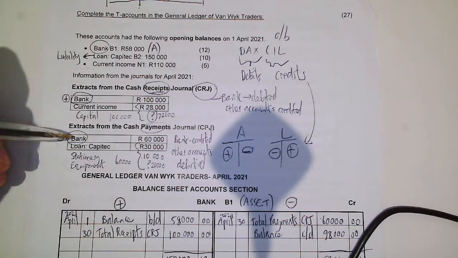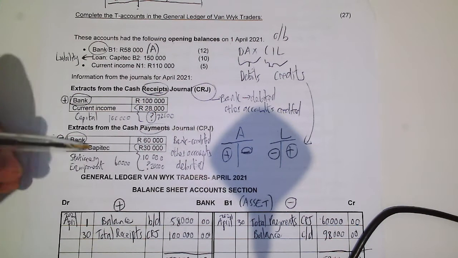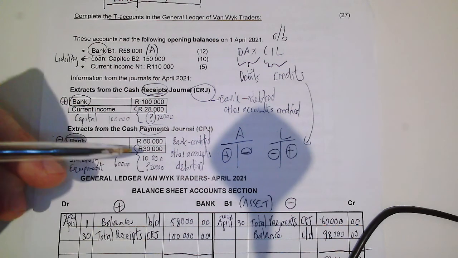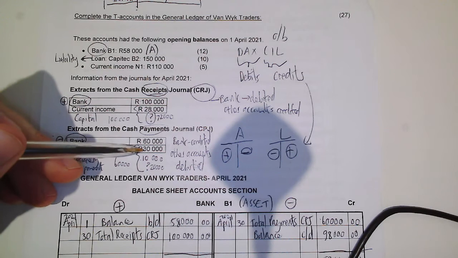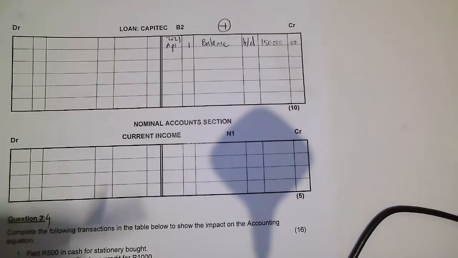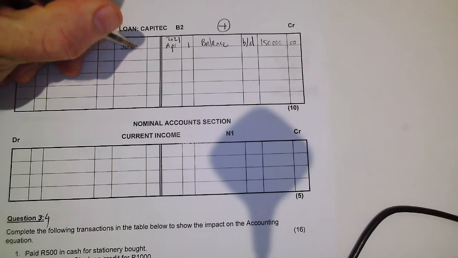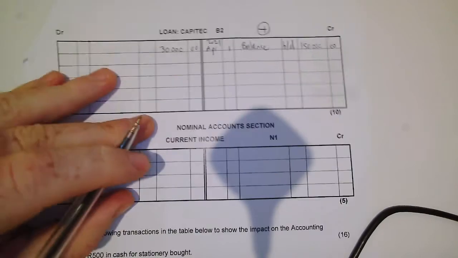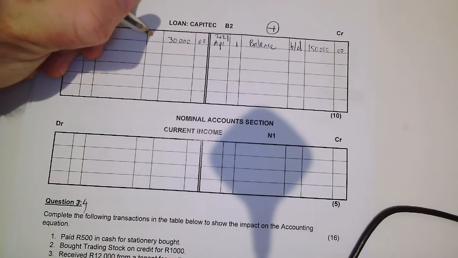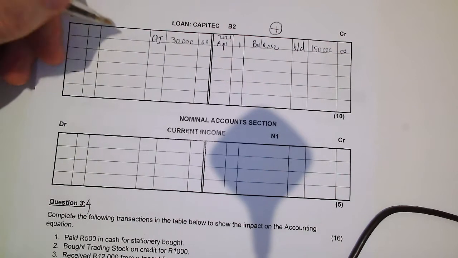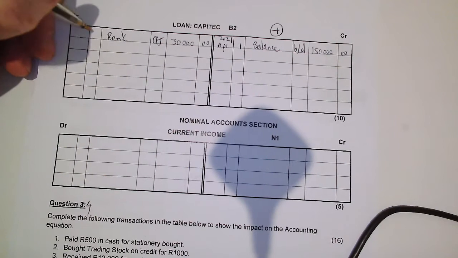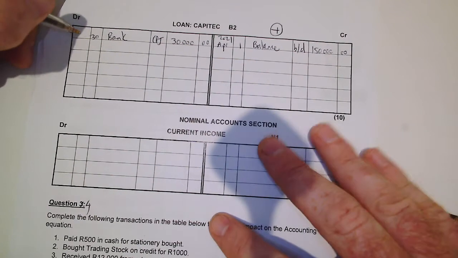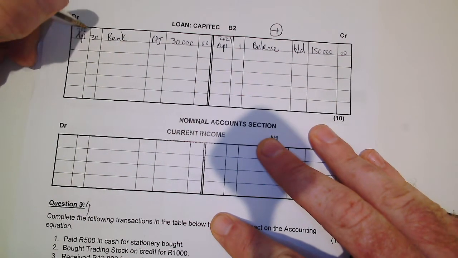And look at this. Bank gets credited. All the other accounts, including the Capitec loan, get debited with 30,000 Rand. So I'm going to debit. I'm going to take that 30,000 Rand and I'm going to put it on the debit side of the loan account. So there is 30,000 Rand. Okay, I got the information in the CPJ. Where did I get the money to pay the loan? In the bank. It's the last day of the month, and I'm going to write here April 2021.